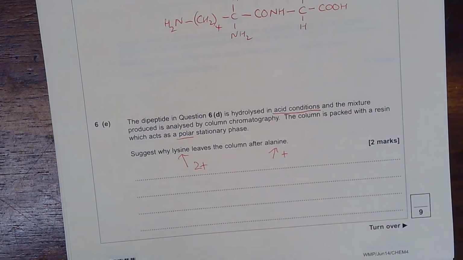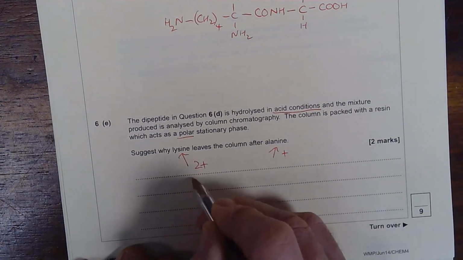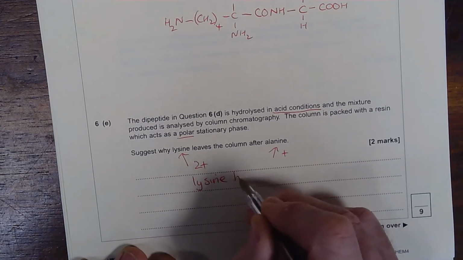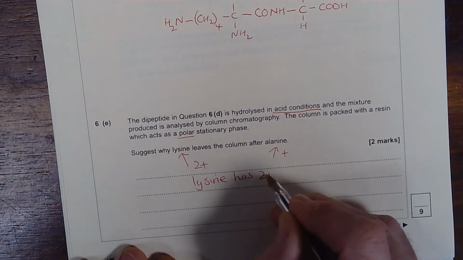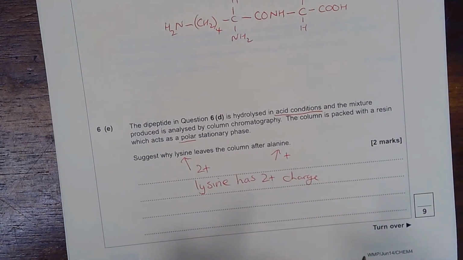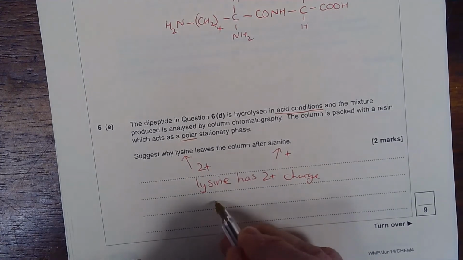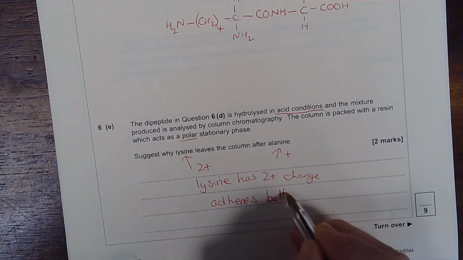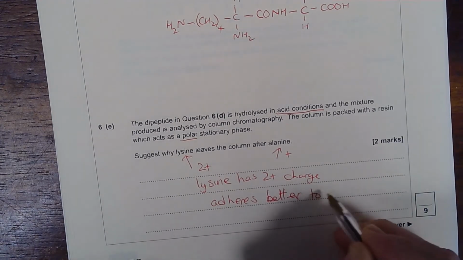So in order to get the marks, you just simply need to make it clear that the lysine has a 2 plus charge, has a greater charge, and then the idea that there would be a greater attraction, so it adheres better to the stationary phase.